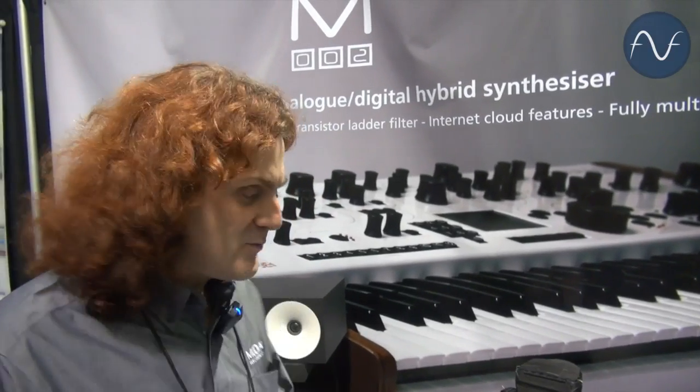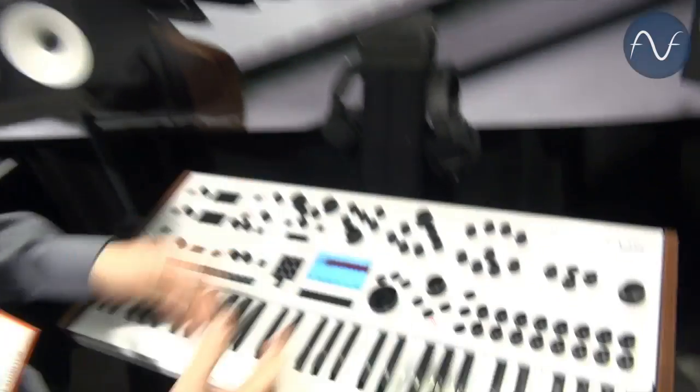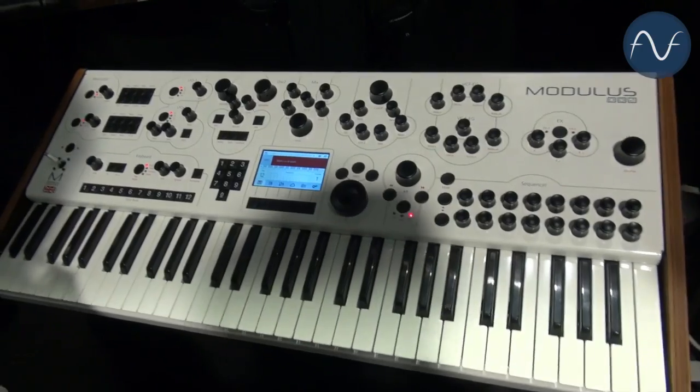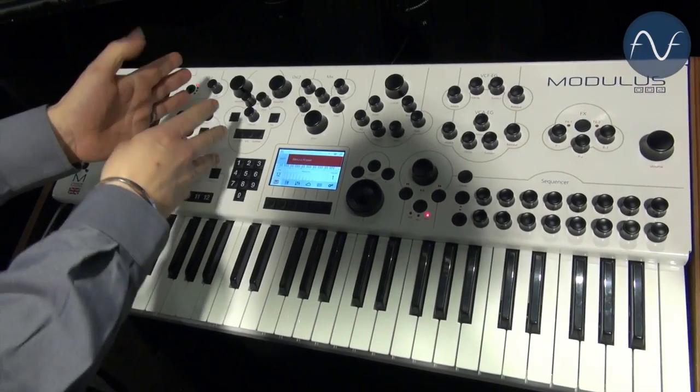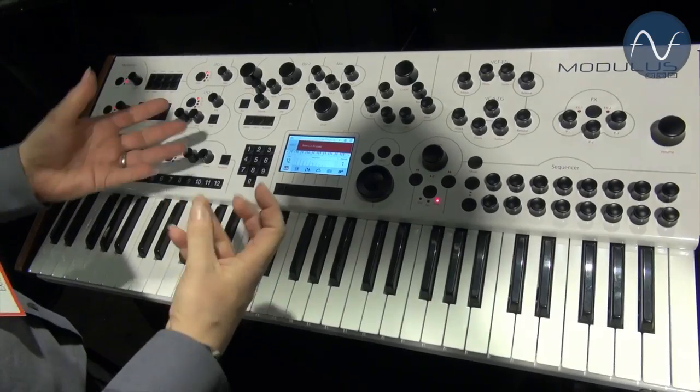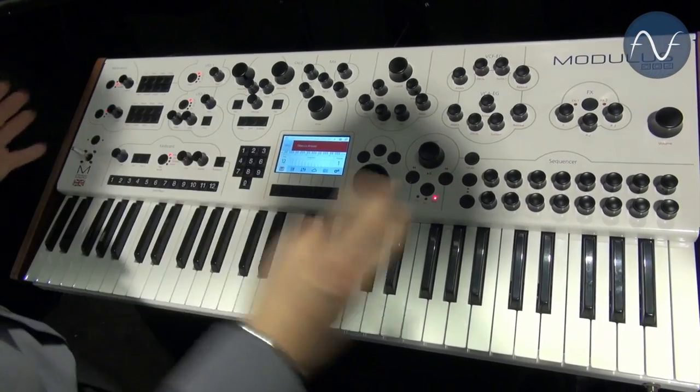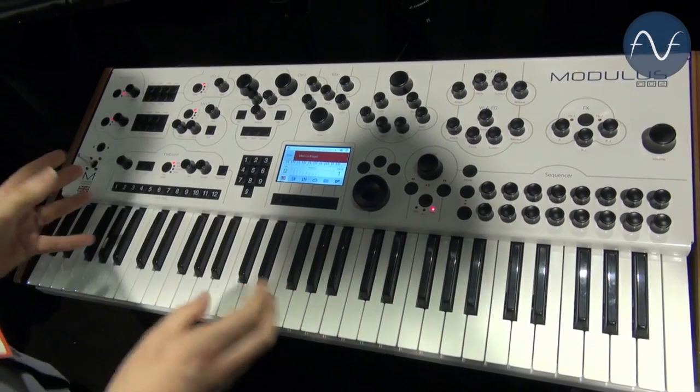Maddox from Modal Electronics, and I'm here at the NAMM Show 2015 with our 002 digital hybrid polyphonic synthesizer. If I explain, we've got two digital oscillators. These are NCOs, so they're not bandwidth limited like regular DSPs. So we've got plenty of bandwidth and we don't get any aliasing problems at all.